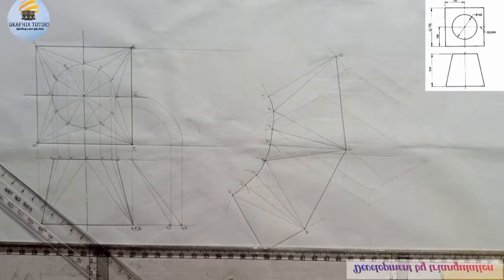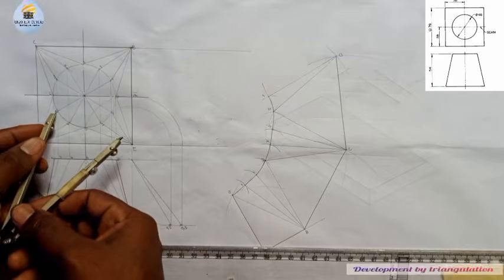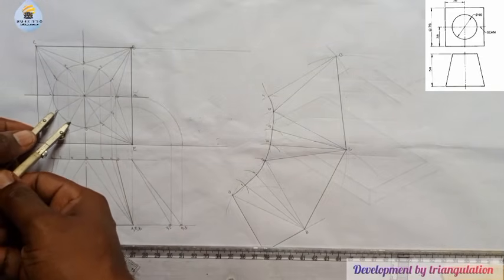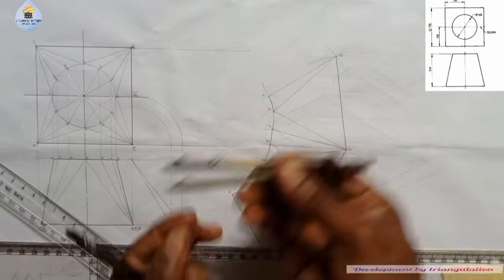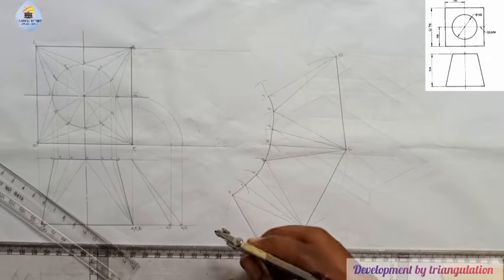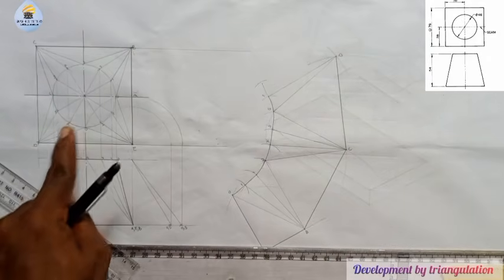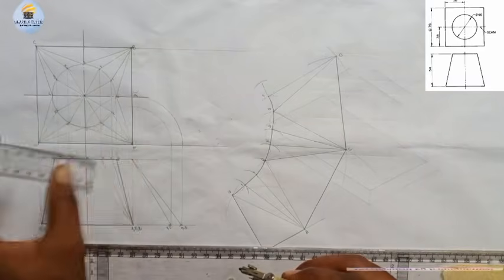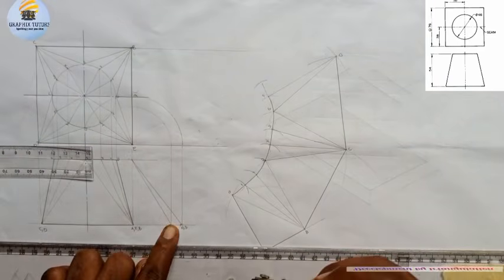Now I'll come again. I'm going to take 5 to 4. 5 to 4. You can see that. Then I'll come to 5. I'll strike another arc. Right? Then I'm looking for D4. And if you look at 4 and 2 on the same point, so that is the line of 2. So this is what I'm going to use here.